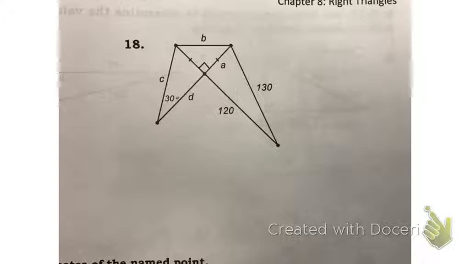All right, 18, we have to find C, we have to find B, we have to find D. Well, I'm going to look for something that has a value. We have 130 over there. We have B over there. So we have some right angles. Let's start with that. We have some nifty right angles.